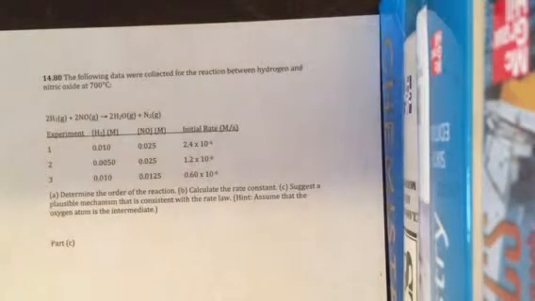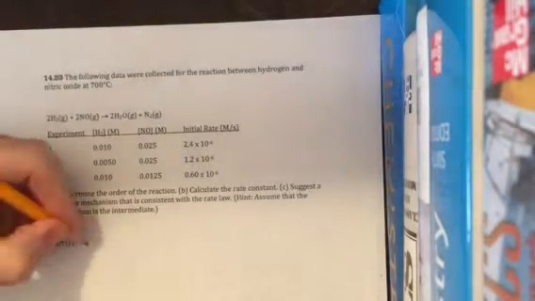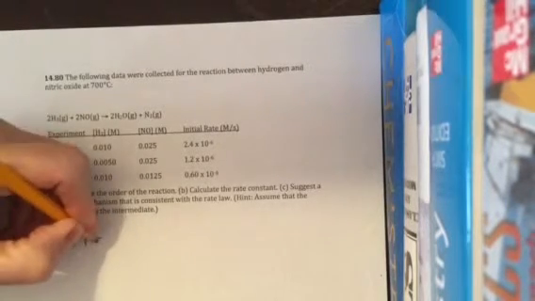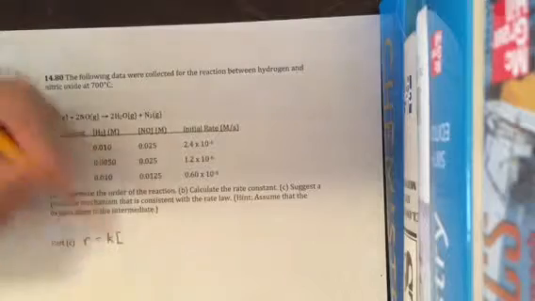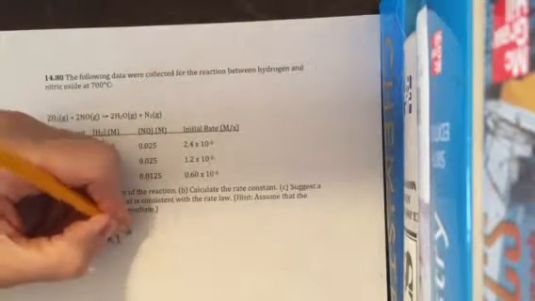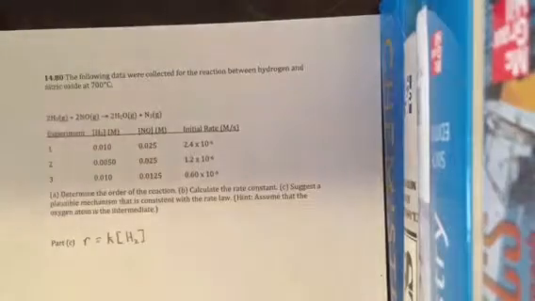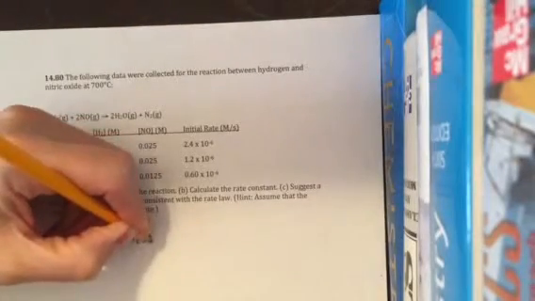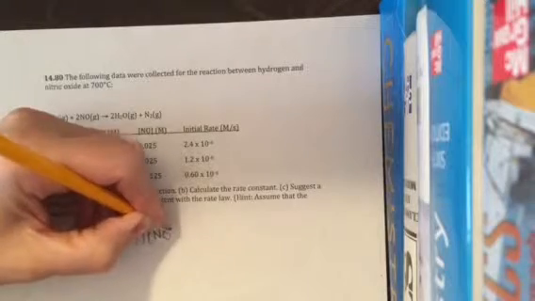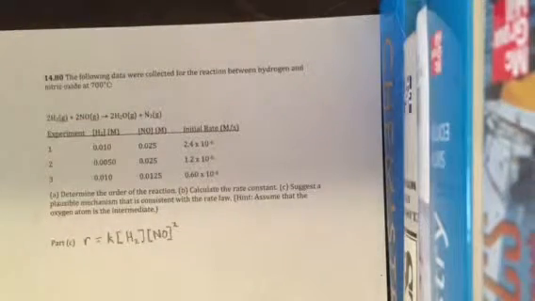In parts A and B, we found the order of the reaction as well as the value of the rate constant. So what we ended up with was that the rate of the reaction was equal to K times the concentration of the first reactant H2 to the first power times the concentration of nitric oxide to the second power. So that's the experimentally determined rate law in parts A and B. In part C, we're asked to suggest a plausible mechanism that's consistent with this rate law. And hint, assume that the oxygen atom is the intermediate.